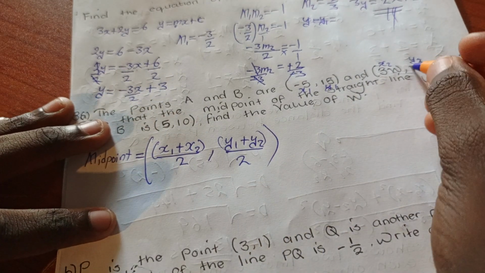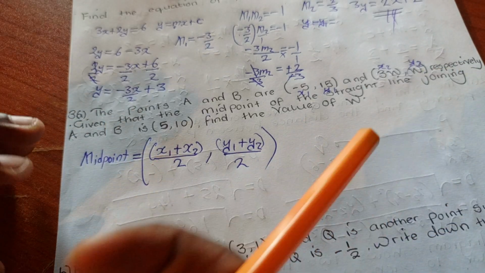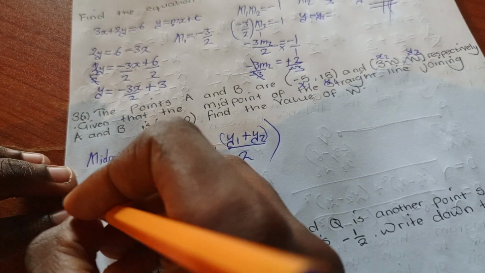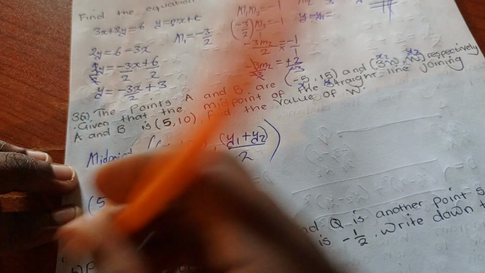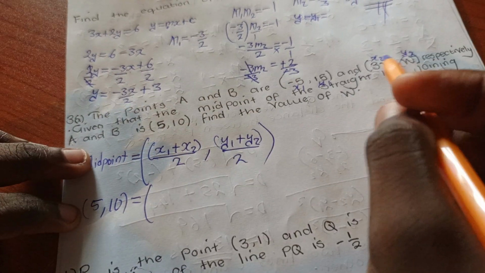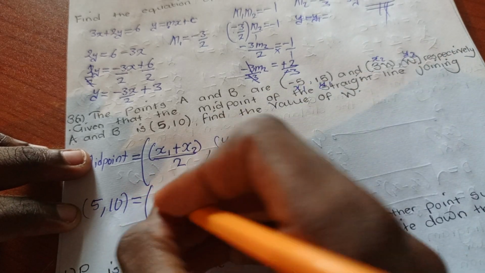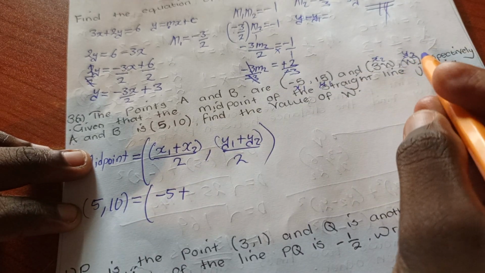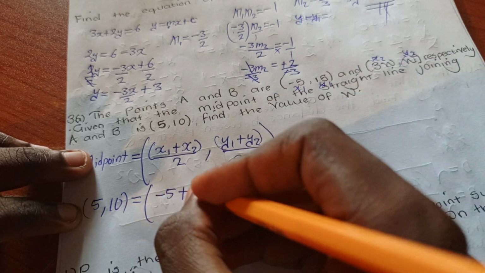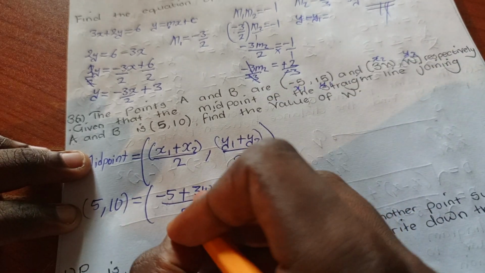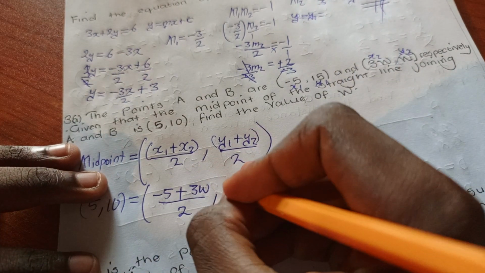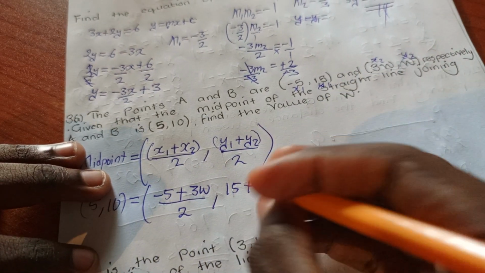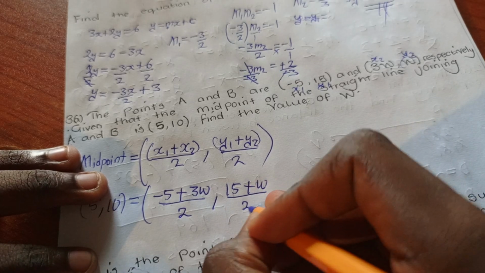So we are finding the value of w there. So we can replace. So our midpoint values are 5, 10 there, is equal to our x1 is given by negative 5 plus our x2 is given by 3w over 2, comma our y1 is given by 15, our y2 is given by w over 2.